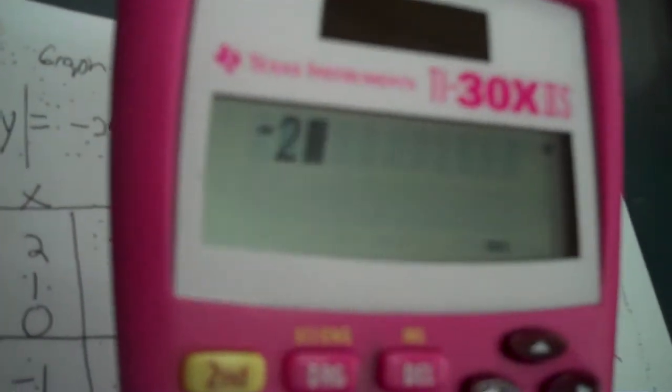So I take -2 times 2 plus 1, -3. Now I'm going to get the rest of my outputs done. Now, x is 1, so -2 times 1 plus 1, that gives me -1.